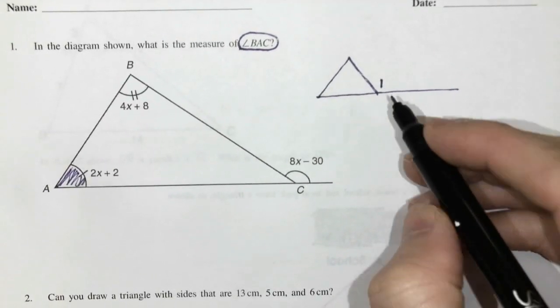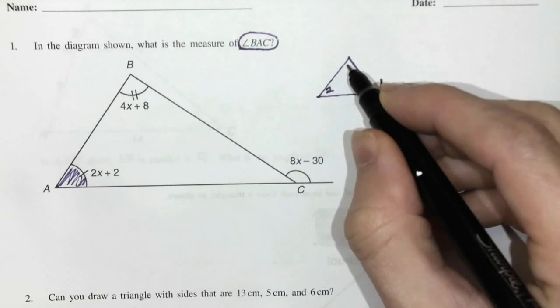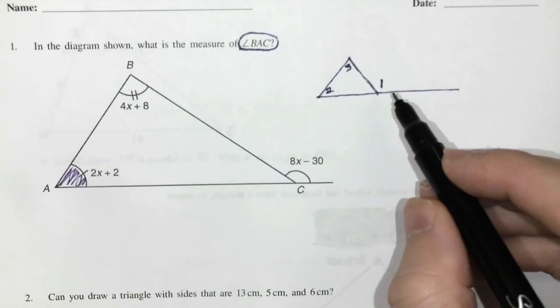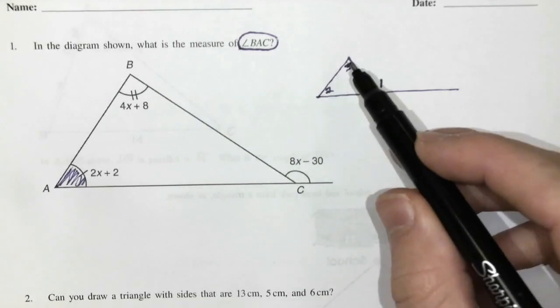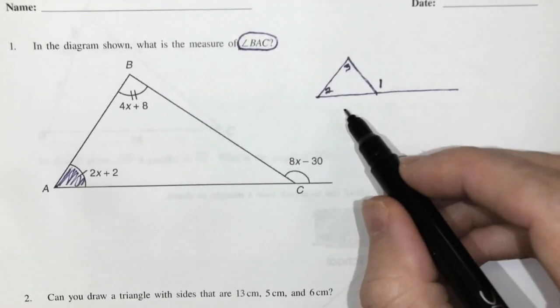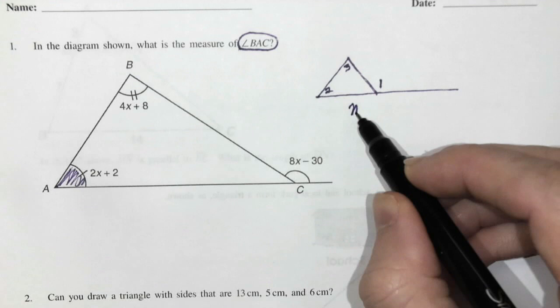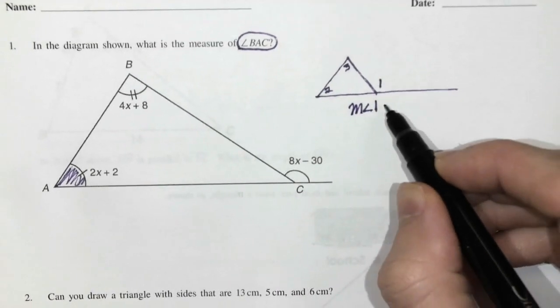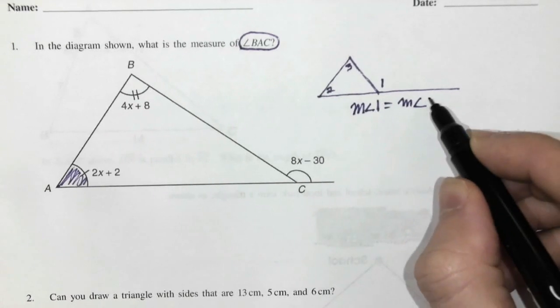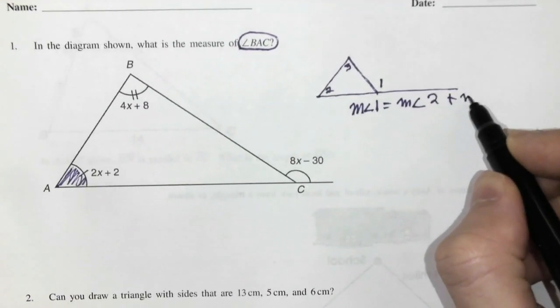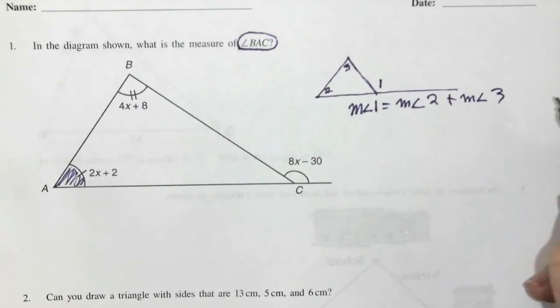The exterior angle is equal to the sum of the two non-adjacent interior angles. So that would be that the measure of angle 1 is equal to the measure of angle 2 plus the measure of angle 3.